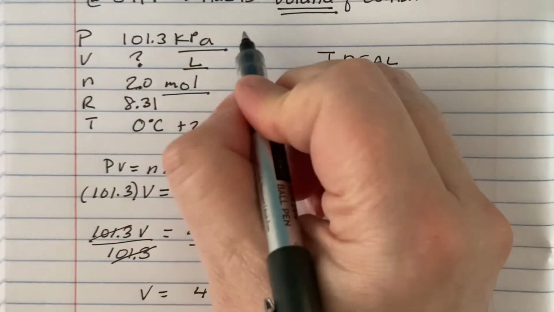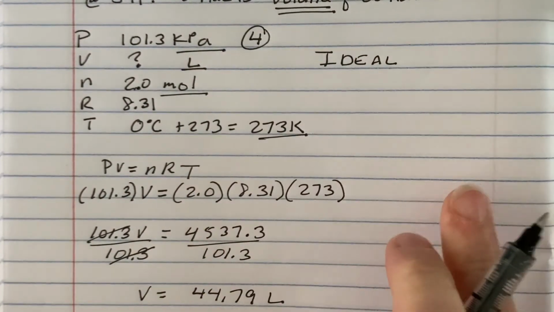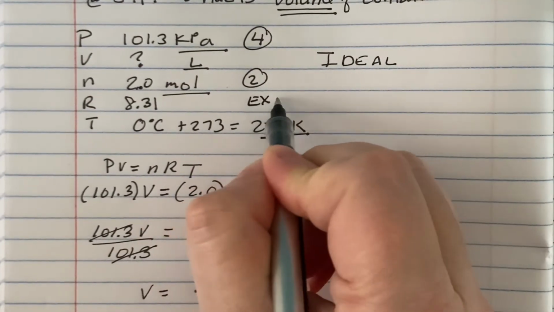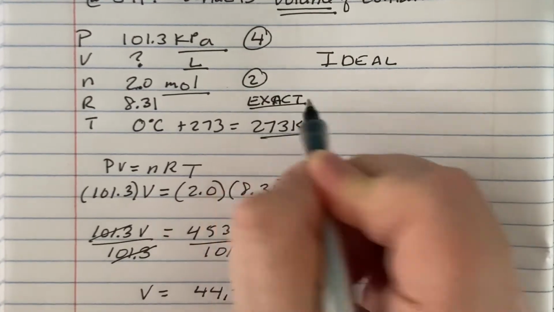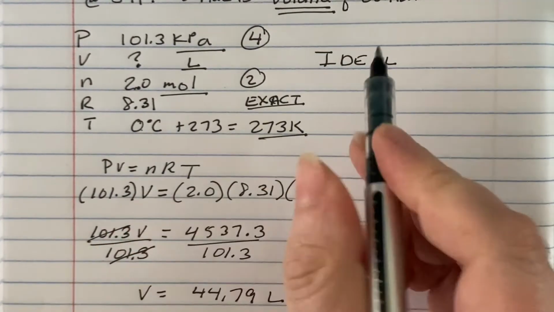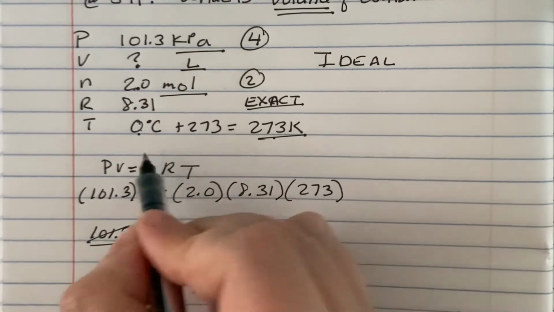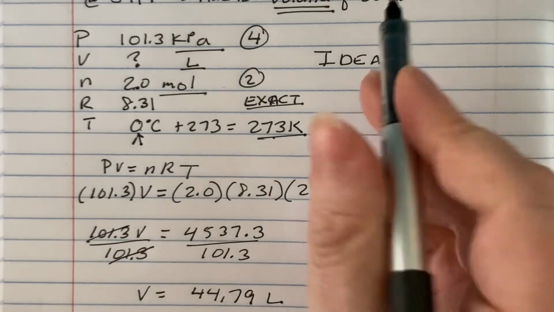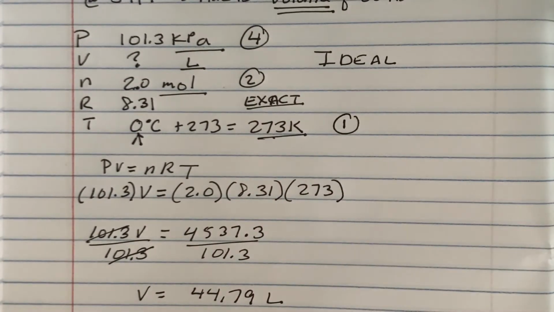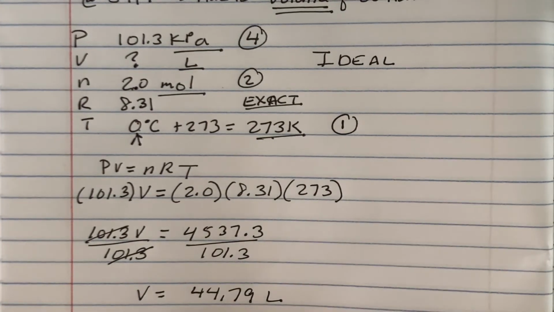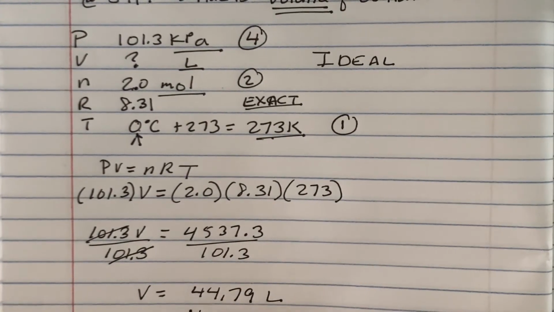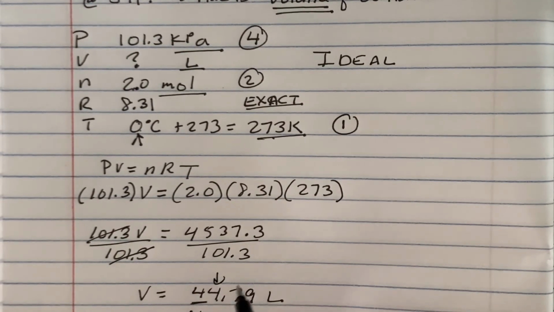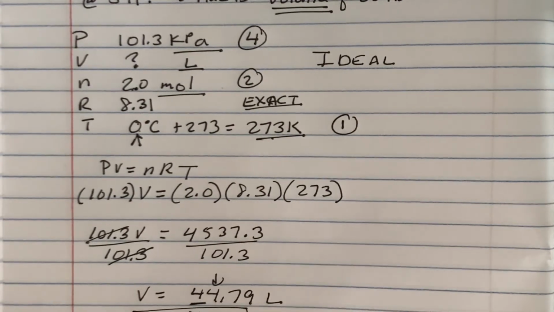And sig figs, PV equals nRT. The pressure has 4. The moles has 2. I don't have to use the sig figs of my gas constant because that's an exact number. And my temperature, either 0 or 3, depending on who you talk to. Depends on if 0 was an exact 0 or not. I'm going to, for year 1, say it's just 1 sig fig. So I'm going to round this up or down to 40. First number is significant, next number is a 4, so it's going to go down to 40 liters.